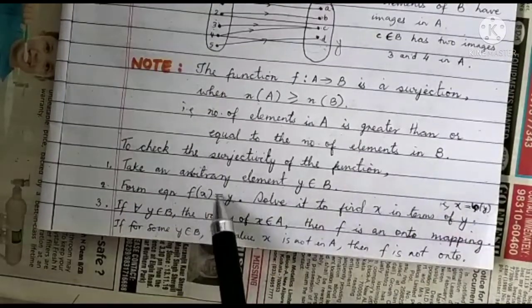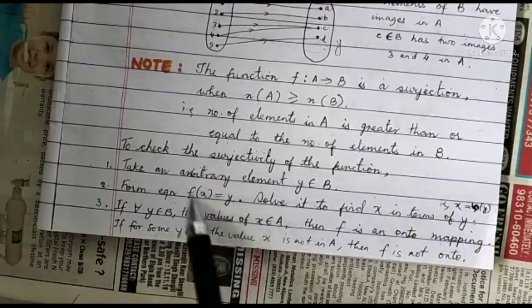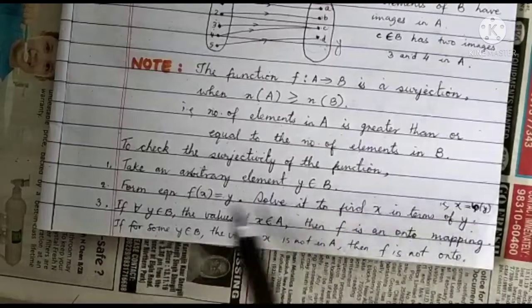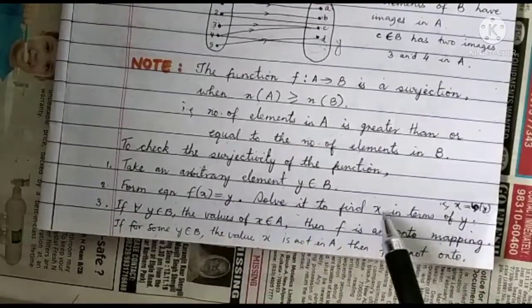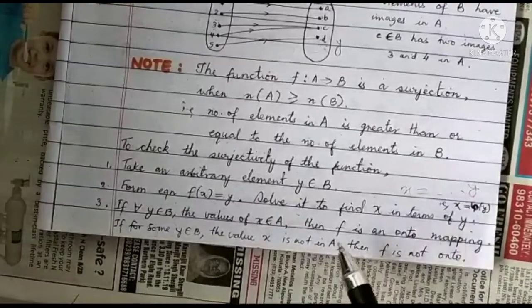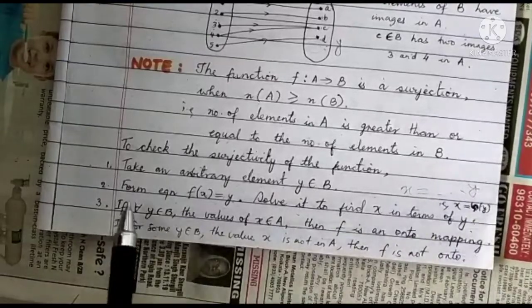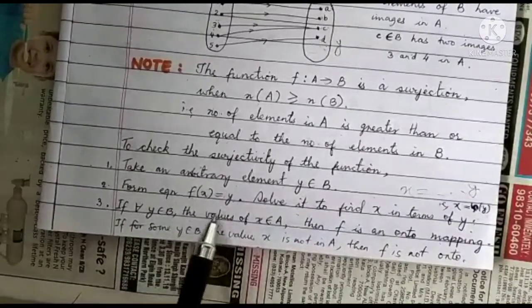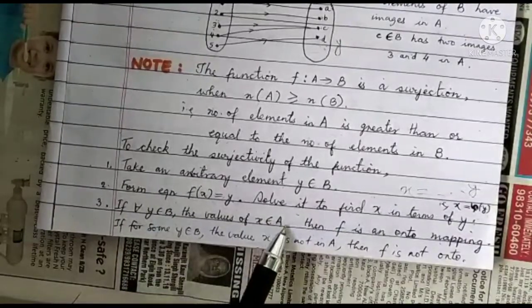Something x equal to y, you will change it, simplify it and write it in the form of x equal to something y. Got that? Make it in terms of x. X in terms of y. X equal to something y, it should come. Got that? Now once you do that, for all y belonging to B, the values of x belonging to A.